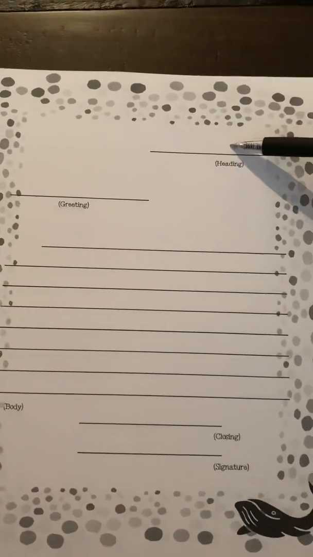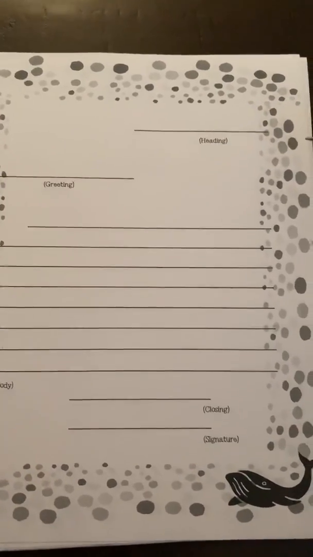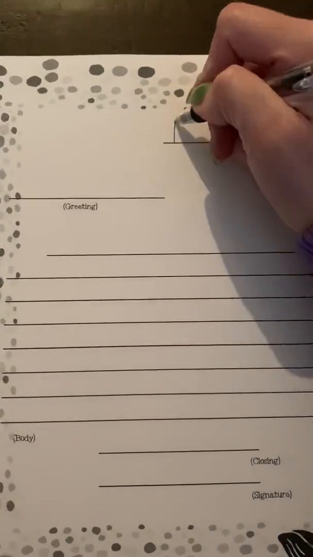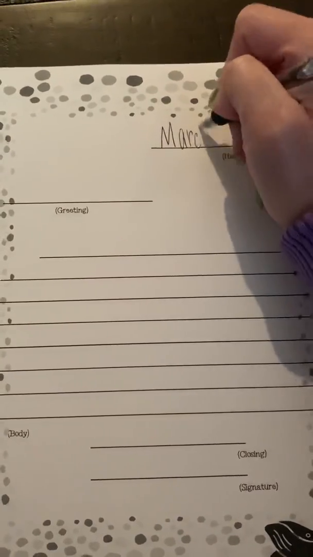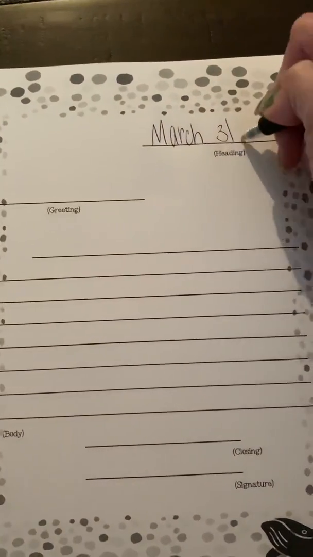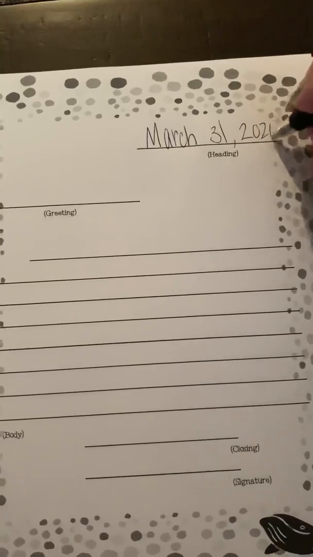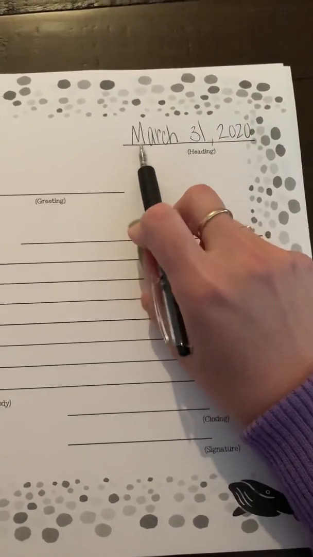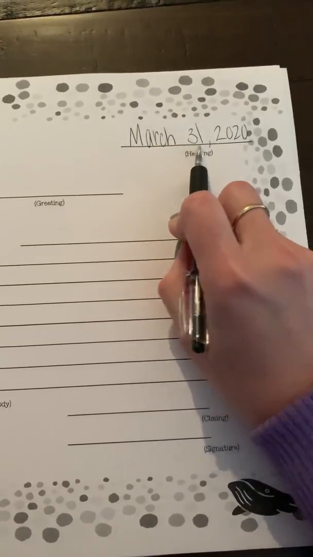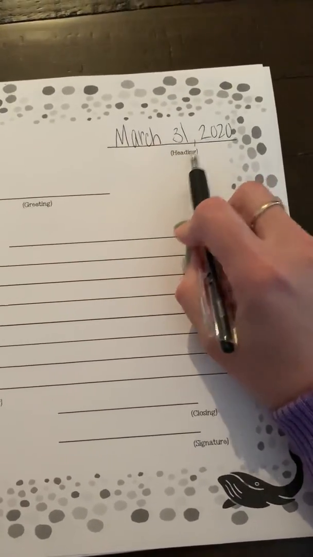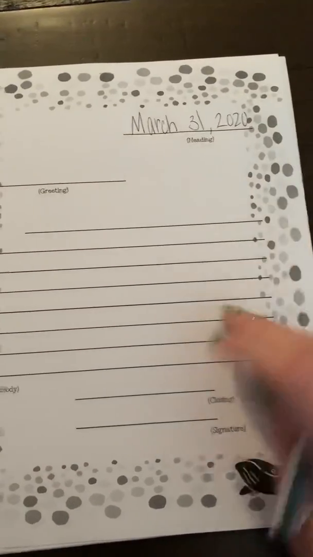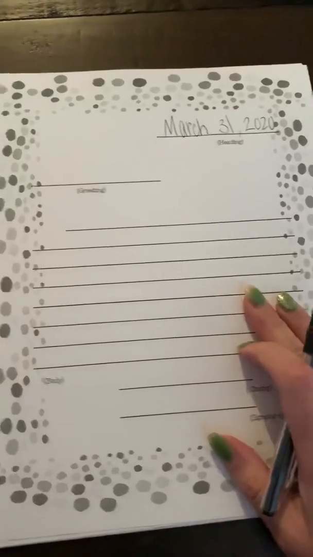On the top, on the right, it says heading. That's usually where we would put the date. So do you know today's date? Today is Tuesday. It's actually March 31st, and the year is 2020. So we always write the month first with a capital, the date, the day, comma, and the year. That's what goes on the heading line, the date, to tell the person what date you are sending this letter.